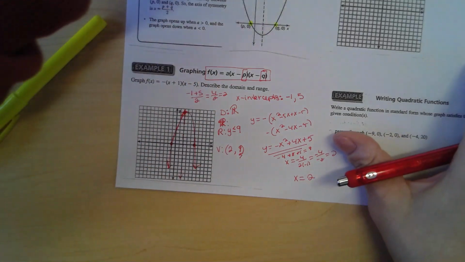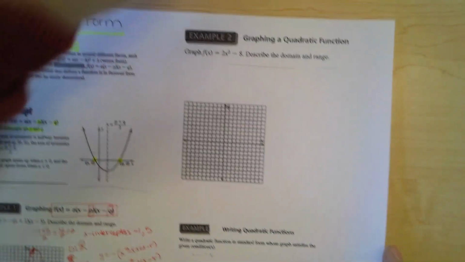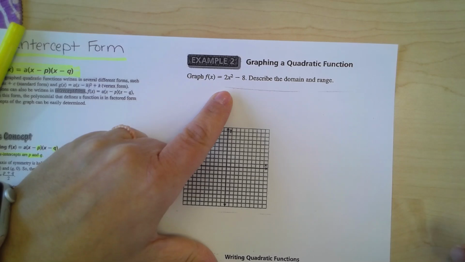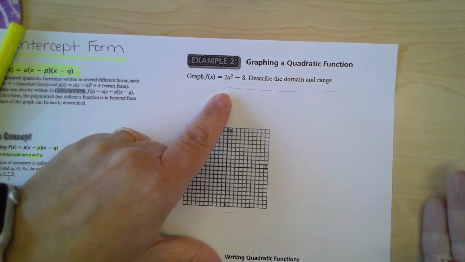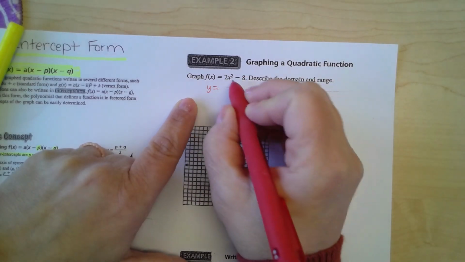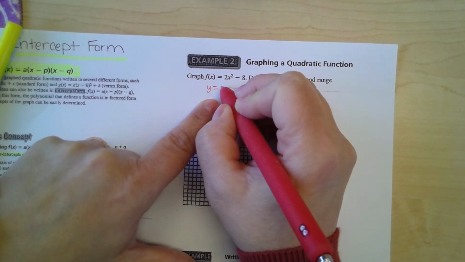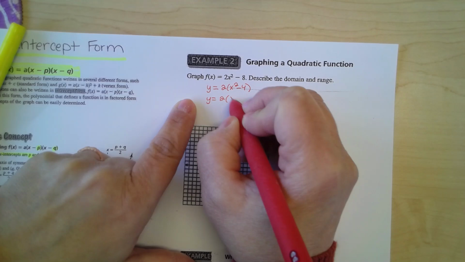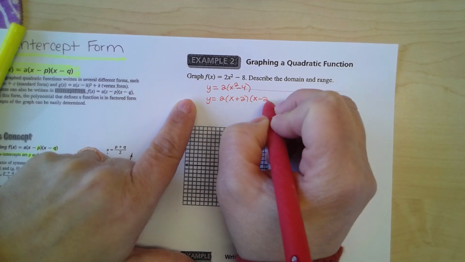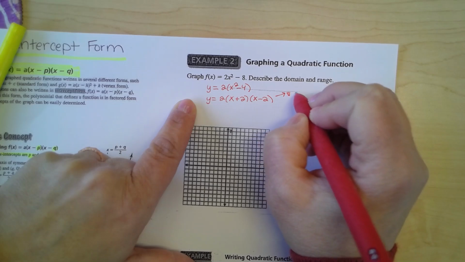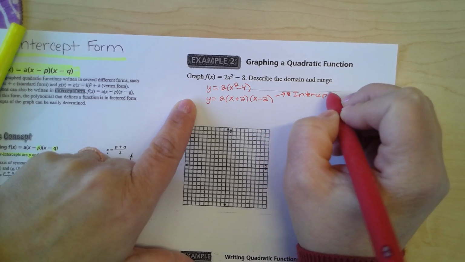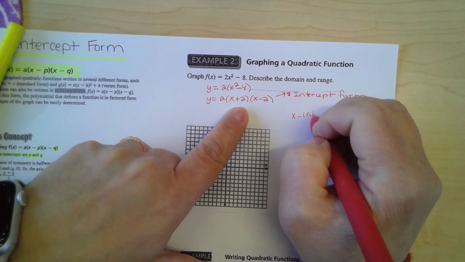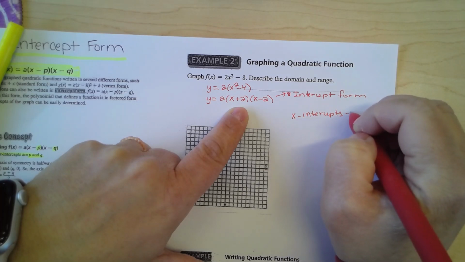Okay, let's try another one. So if you look at example 2, you'll notice that it is not in intercept form. In order to get it into intercept form, I'm going to factor. So if I asked you to factor this, obviously let's take out a GCF first. And then you should notice it's difference of squares. So now we have intercept form. So what do we know? Our x-intercepts are -2 and 2.